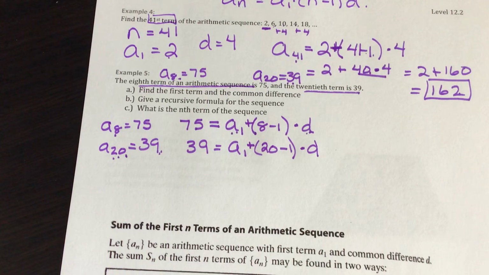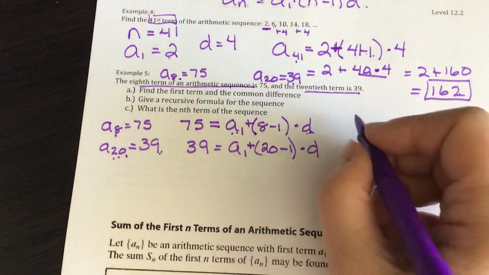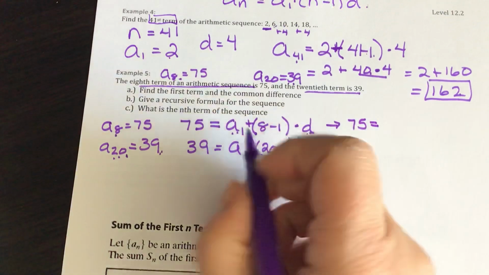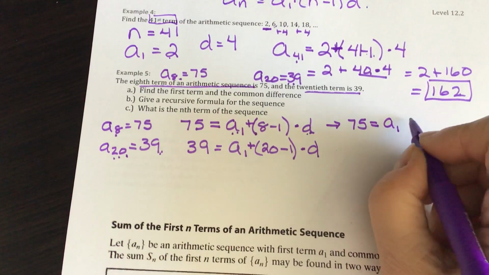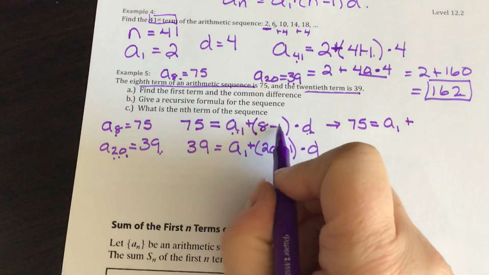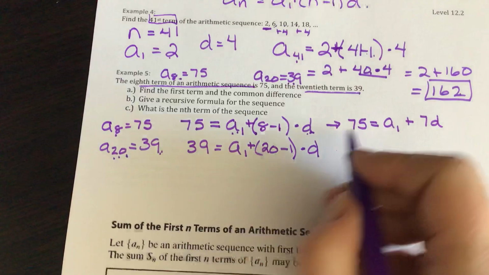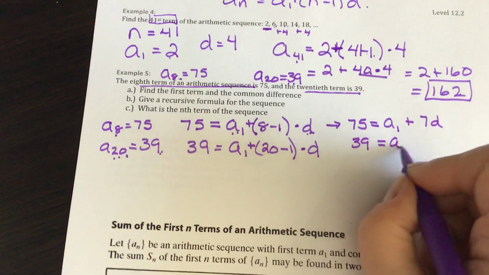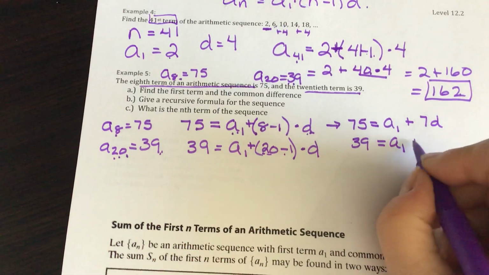I can make a system of equations. So if I simplify this a little bit, I can say that 75 is a1 plus 8 minus 1, which is 7, times d. This one is 39 equals a1, and then this one would be 19 times d.